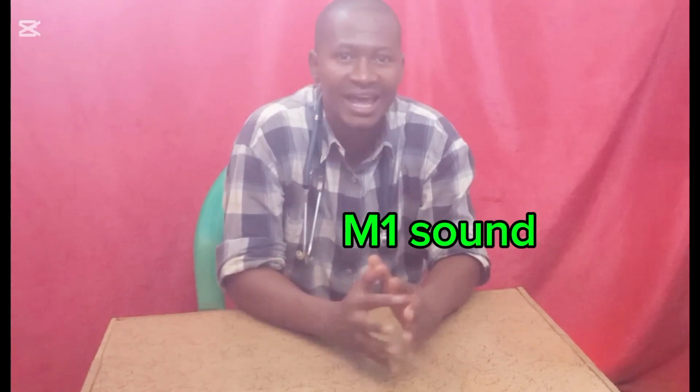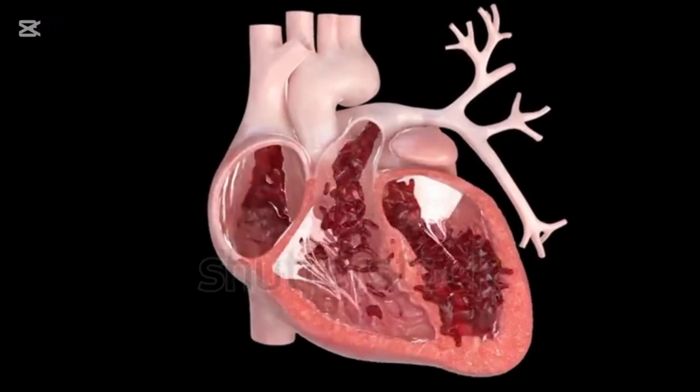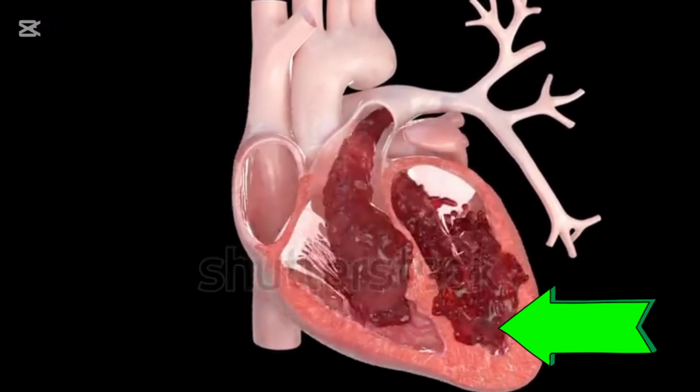The sound produced by the mitral valve is termed the M1 sound, and the sound produced by the tricuspid valve is termed T1. The M1 sound is much louder than the T1 sound due to the higher pressure inside the left side of the heart. The S2 sound corresponds to the closure of the aortic valve and the pulmonary valve.